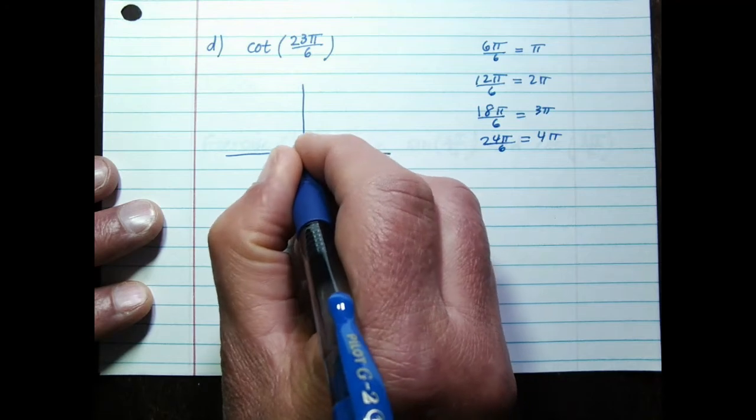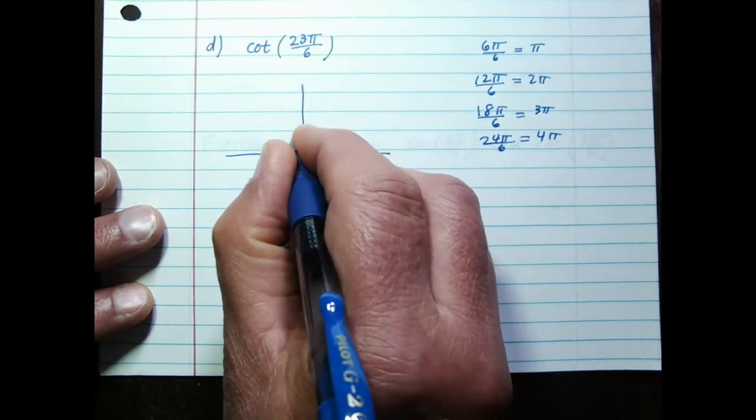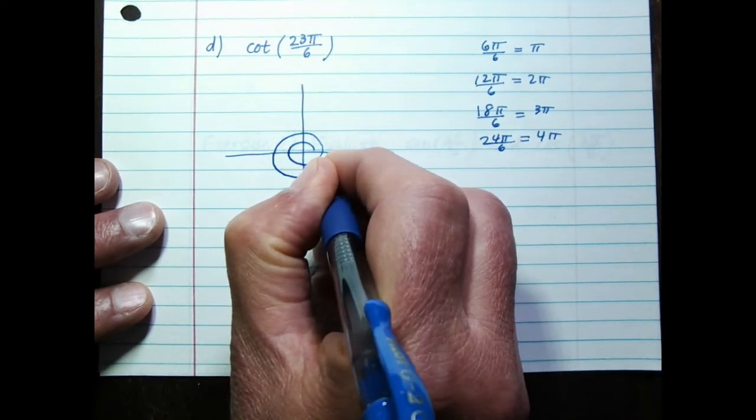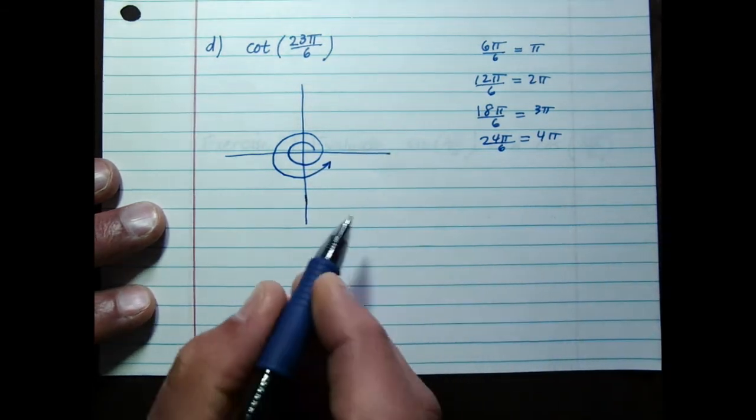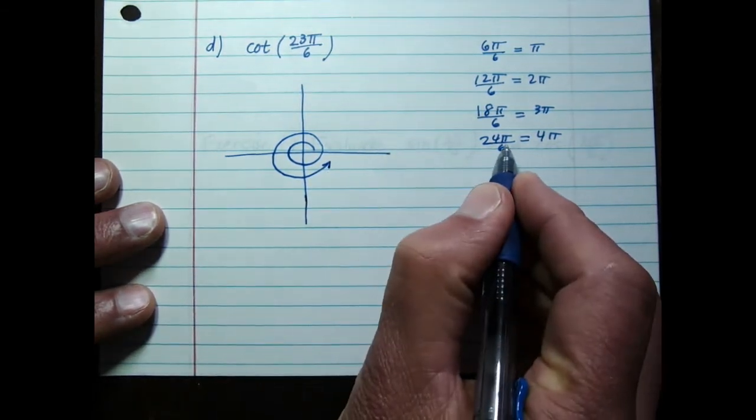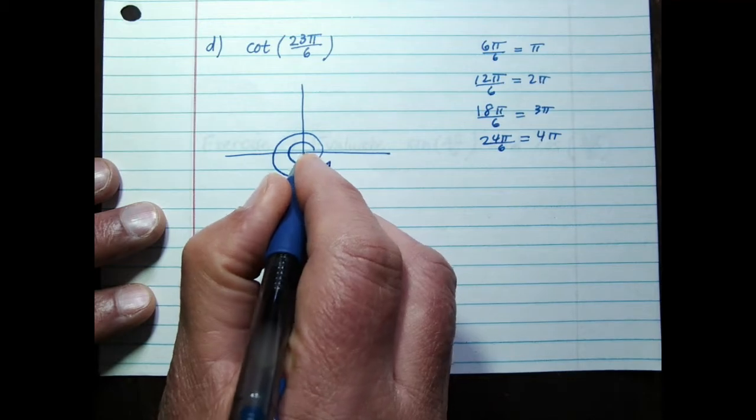So I'm going to go 1 full circle, almost 2 full circles, but I'm not quite going to make it because I only have 23 pi over 6.